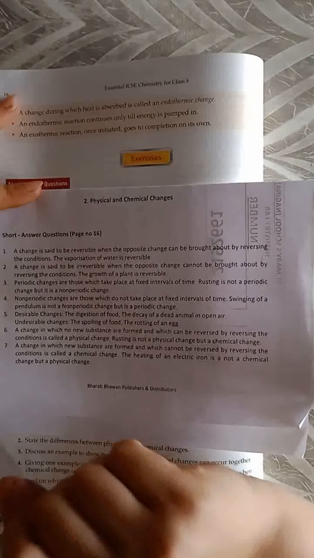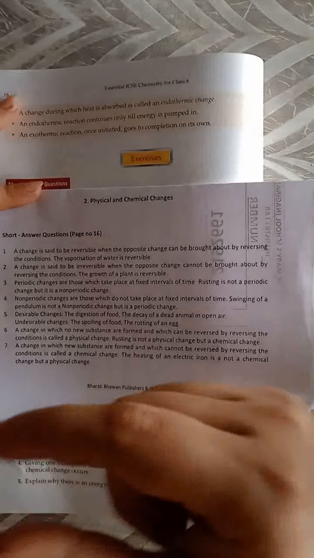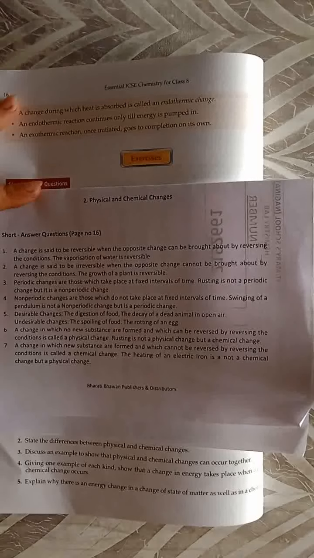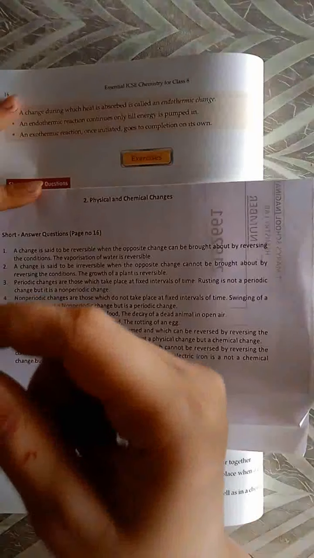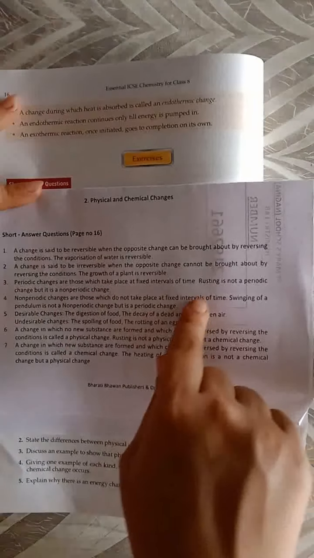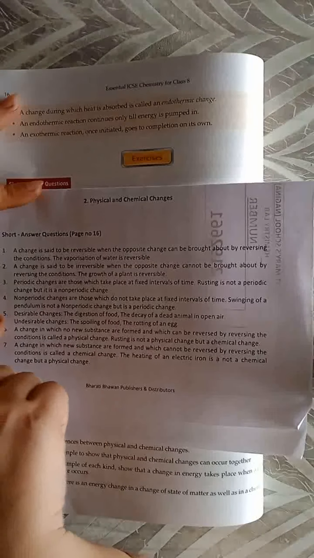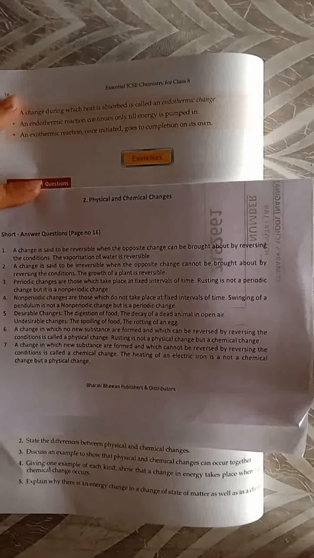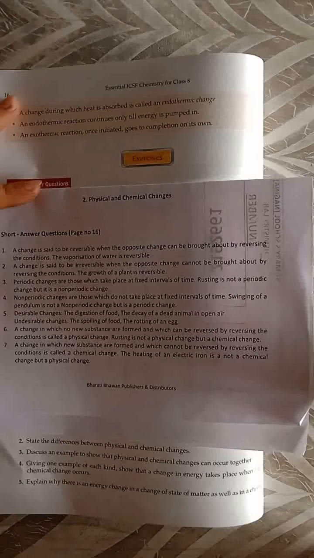You must have seen a simple pendulum. What happens in a simple pendulum? If you take it from the center to the extreme position and you leave it, first it will go from here to here, then it will come back, then it will go from here to here, then it will come back. Means it is following a fixed interval of time. So periodic changes are those changes which take place at fixed intervals of time.